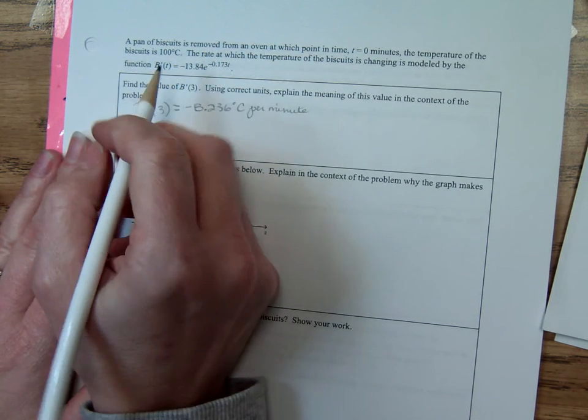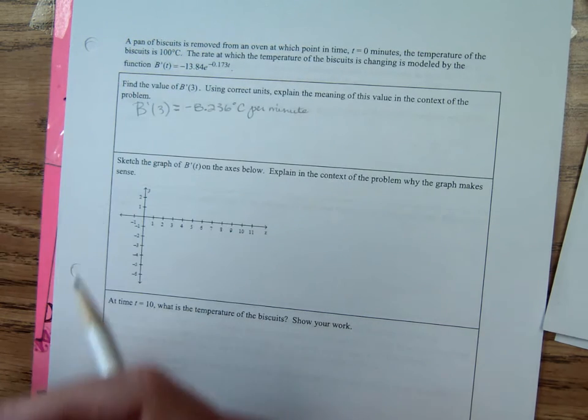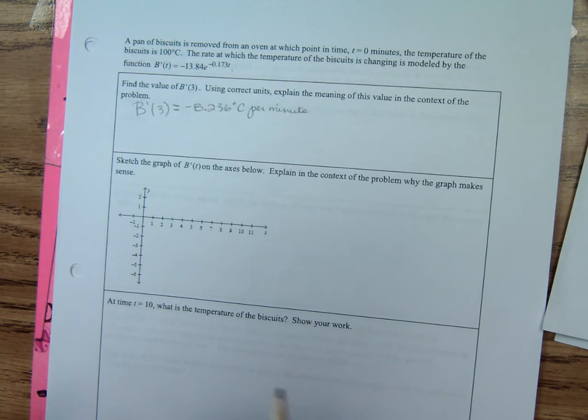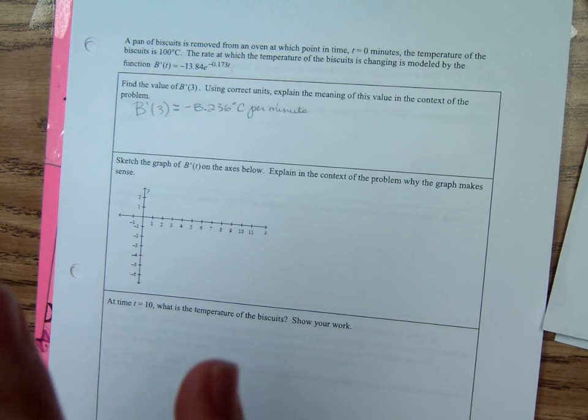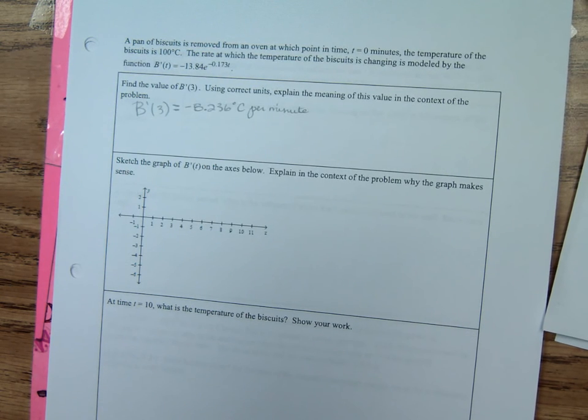It represents the rate at which the temperature of the biscuit is decreased. And how do you know it's decreasing? Since b prime of 3 is less than 0. Right. So you're right. It represents that it's decreasing, but we need to say that because it's negative, or because it's less than 0, it represents that the biscuits are decreasing that many degrees per minute at t equals 3 minutes after being taken out of the oven.